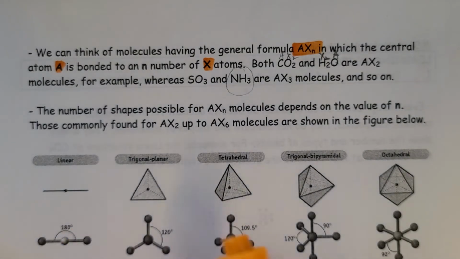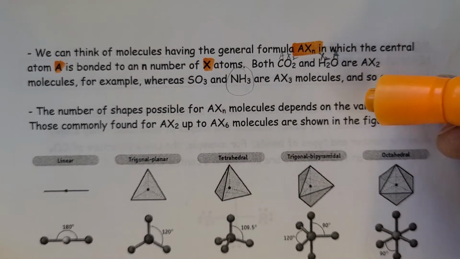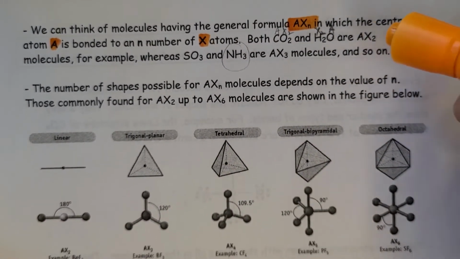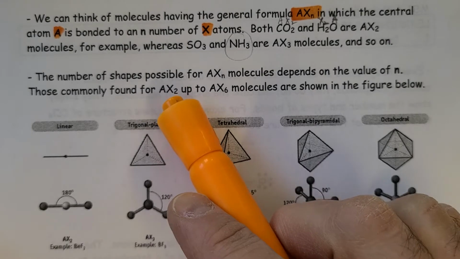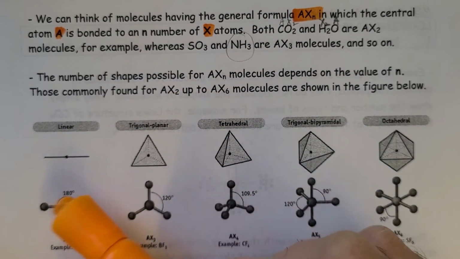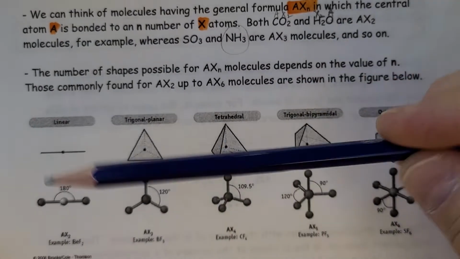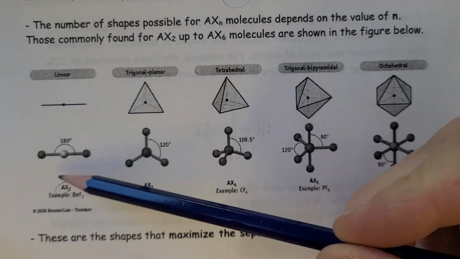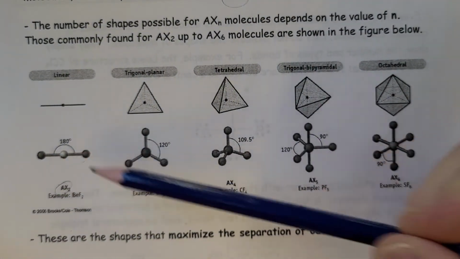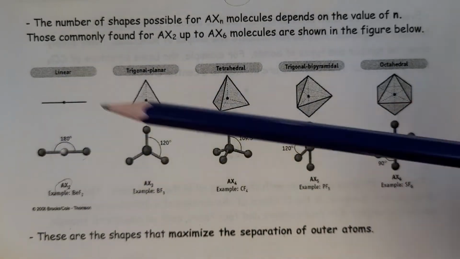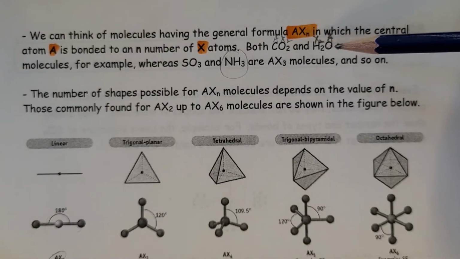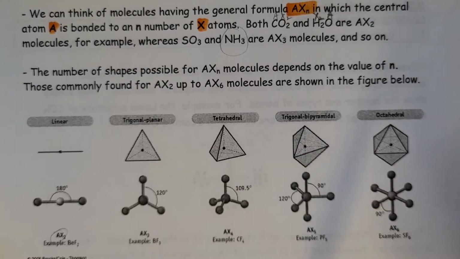The number of shapes possible for an AXn molecule depends on the value of n. Commonly, we're using 2 extra atoms bonded to a central one, or up to 6. And we'll look at that in more detail in the next section. So if we take a look here at some of these shapes, if we have an AX2 type molecule, it could be this. It could make 180 degrees here. It could be linear. Water, though, is not a linear molecule, as we'll see in the next section.